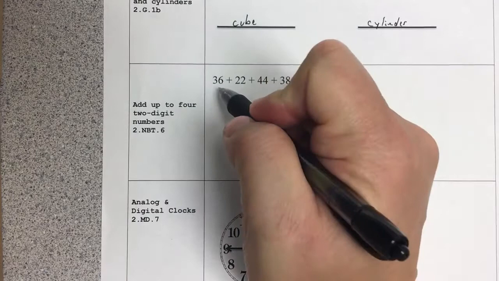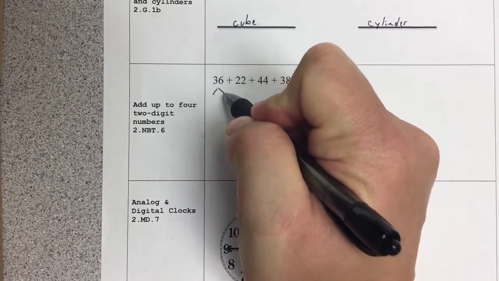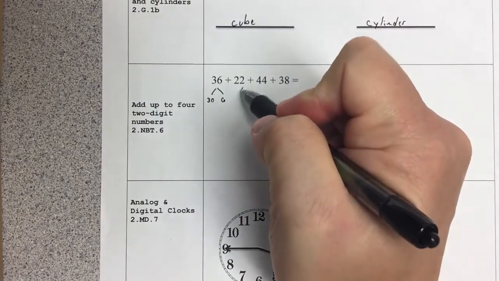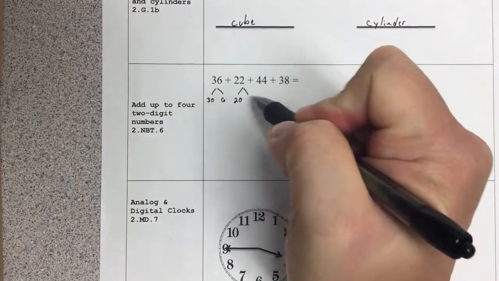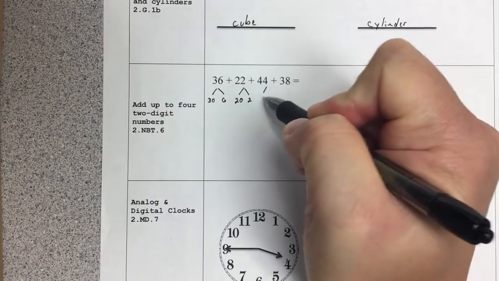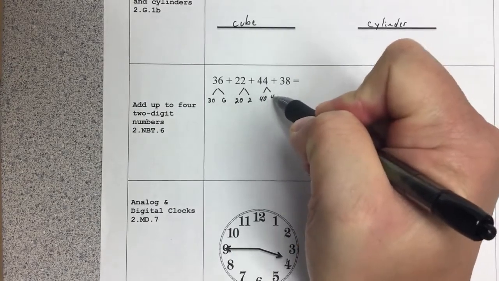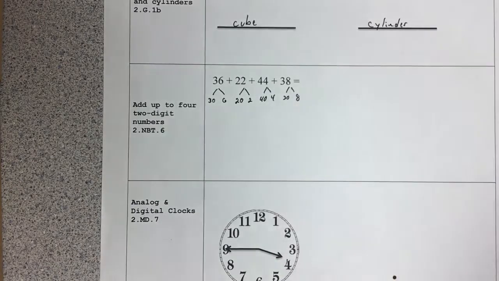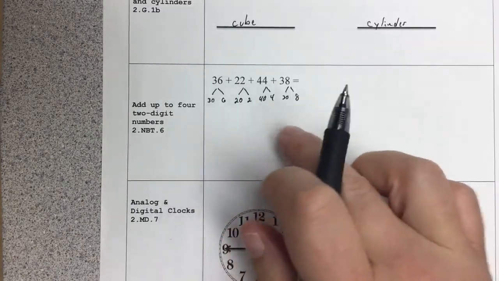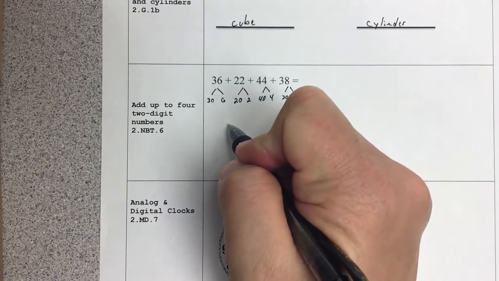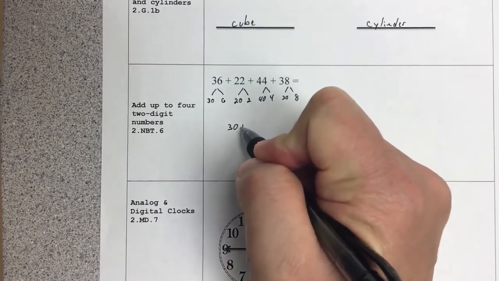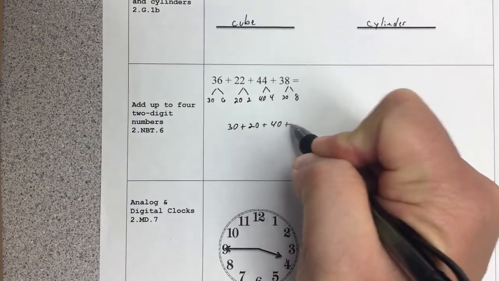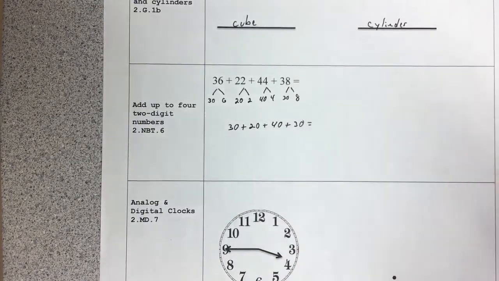So let's look. 36, I have 30 and 6; 22, 20 and 2; 44, 40 and 4; 38, 30 and 8. Now I'm going to list all of the tens. So I have 30, or 3 tens, plus 20, 2 tens, plus 40, 4 tens, plus 30, 3 tens.